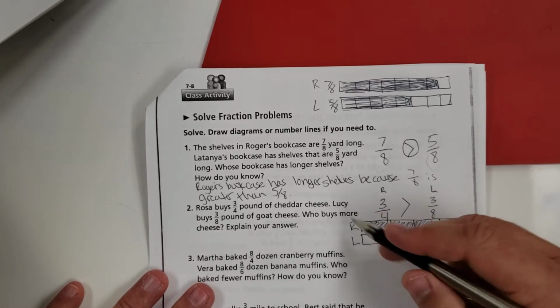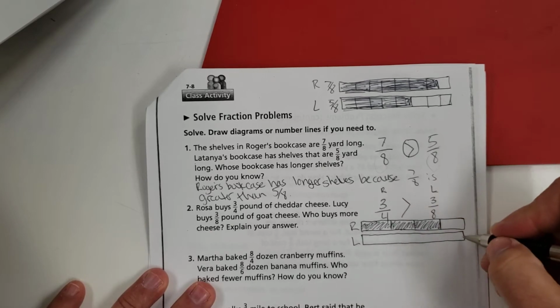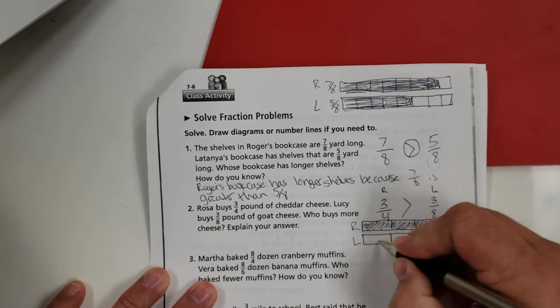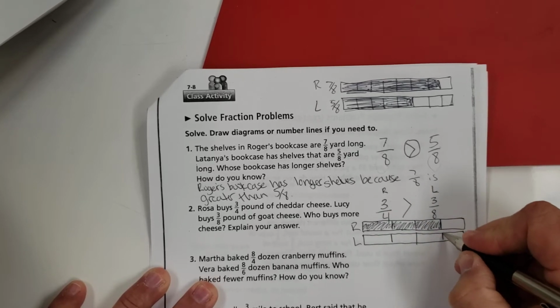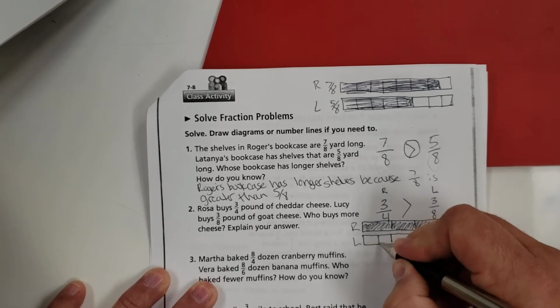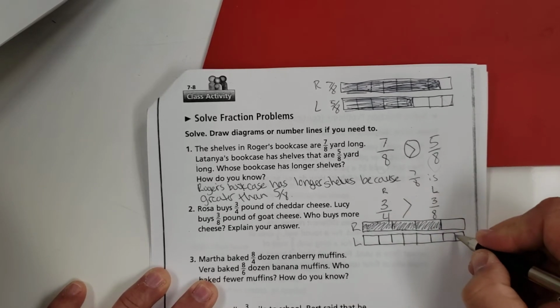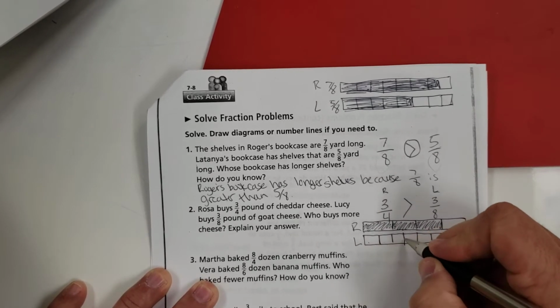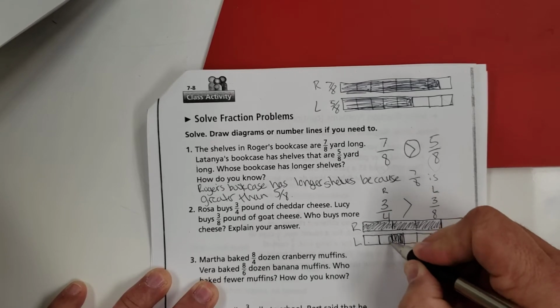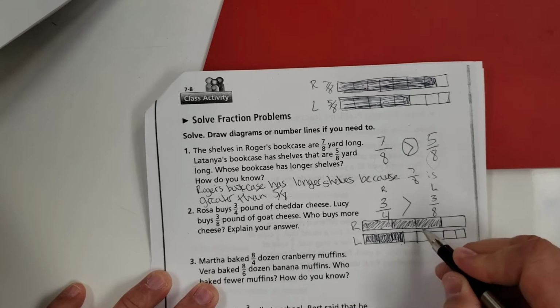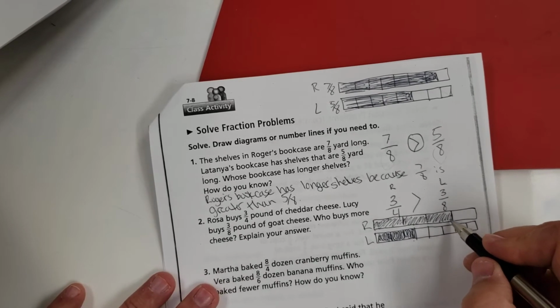The next one for Lucy is in eighths. So remember, this is a whole. So this would be half. And if I go half of these halves, those are quarters, fourths, and then half of those are eighths. And we need 3/8. 1, 2, 3. Now, if we look, 3/8 is a lot smaller than Rosa's, right?